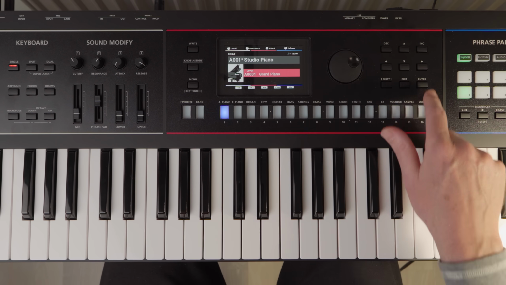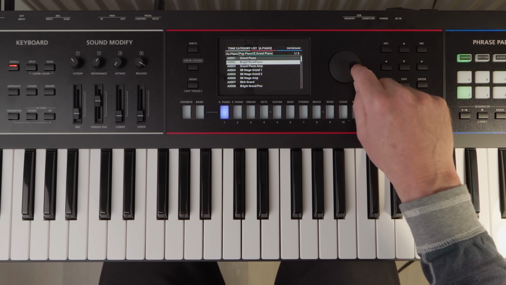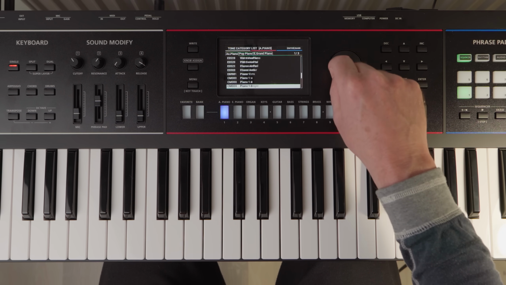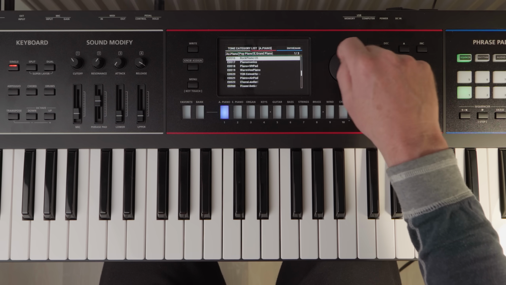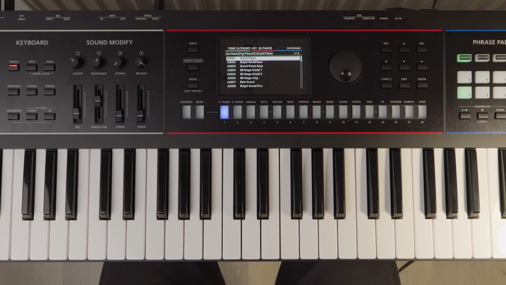But again, we can use the enter button to jump into a list mode. And here's the list of all of the pianos now. Much more to choose from. If you go into the synth category, I'll show you that in a second. That's even more, but we can even drill down into subcategories here.